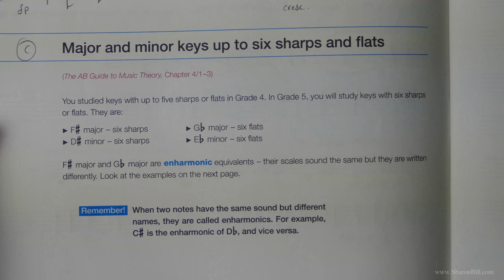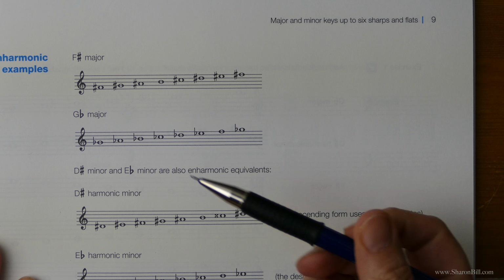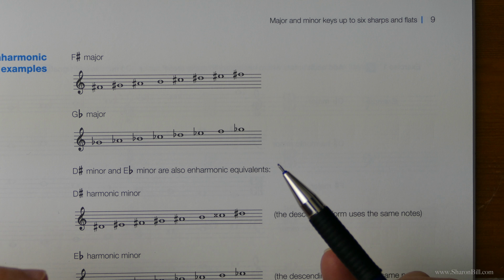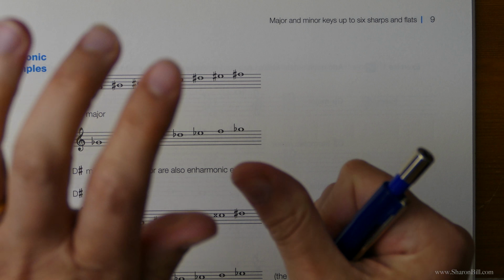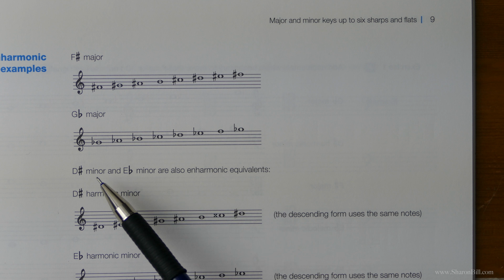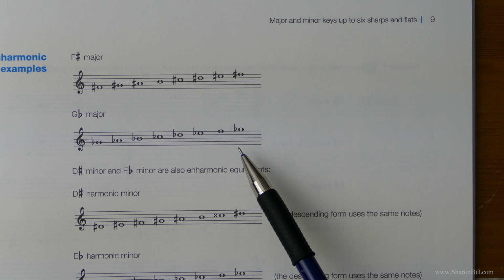And if we just turn to page 9, you can see how that looks, because here we've got F sharp major, which is F, C, G, D, A and E sharp. There's your 6 sharps. And then that's the same as G flat major, which is your 6 flats.